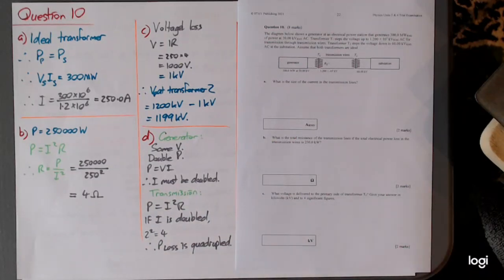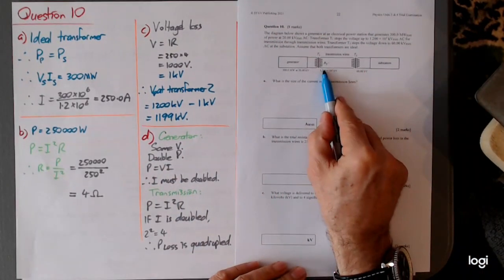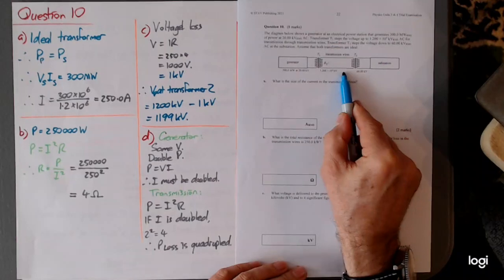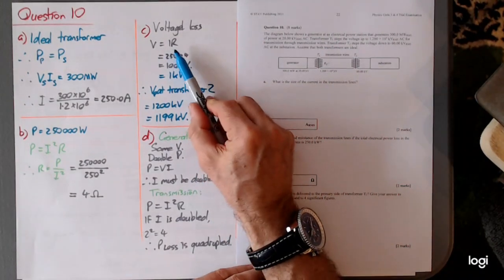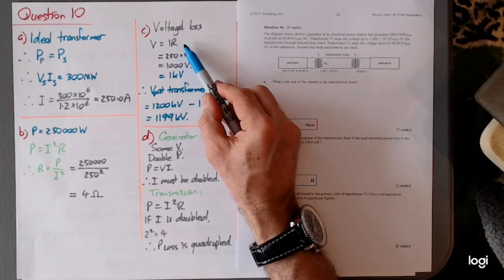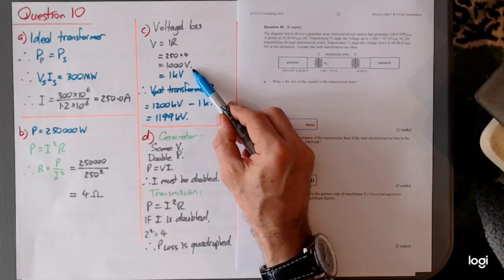And that makes part C pretty easy. The voltage loss, same question. How much voltage is lost from there to there? Same section. So for that section, we know that the voltage loss is IR, V equals IR. We now know what the R is, 4 ohms. We know what the I is, 250. So it loses 1,000 volts.